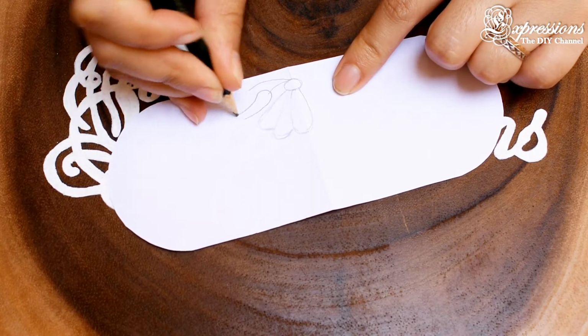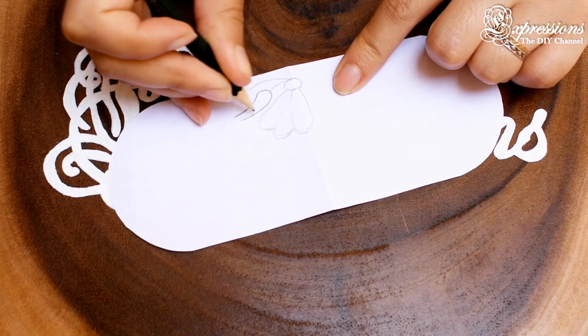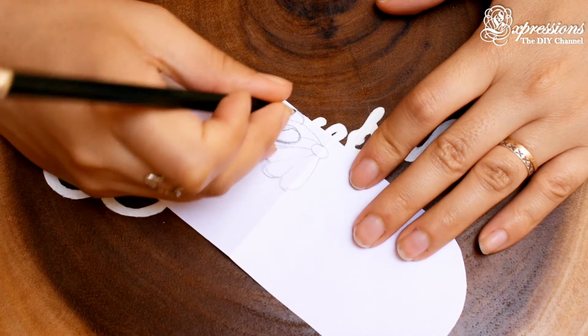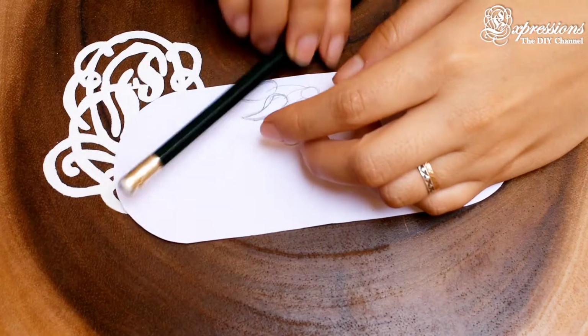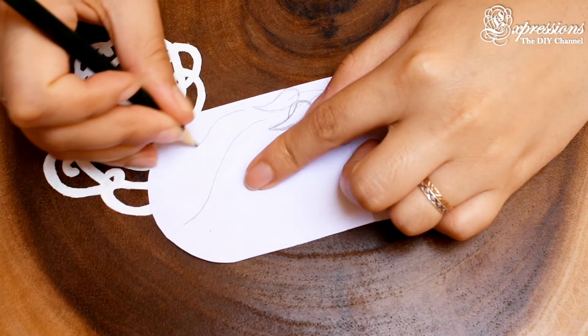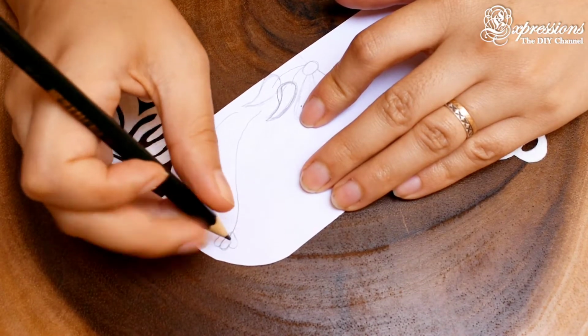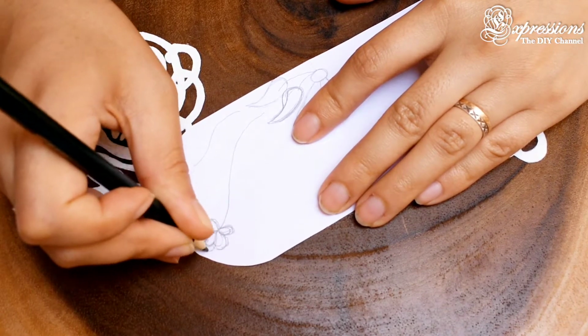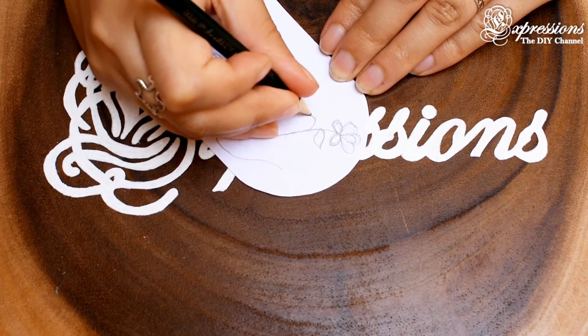Then I'm gonna draw 2 leaves in each side, but I'm gonna draw only 2 leaves because the other side is gonna be printed by the carbon paper. In a diagonal direction, I'm gonna draw a branch that will end up with a flower. Then fill it up with pointing leaves.